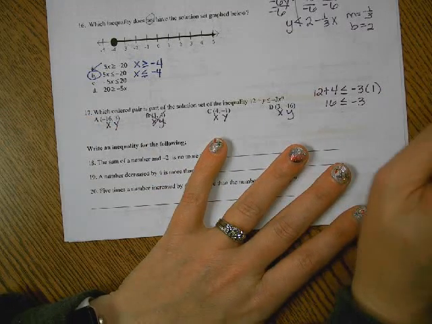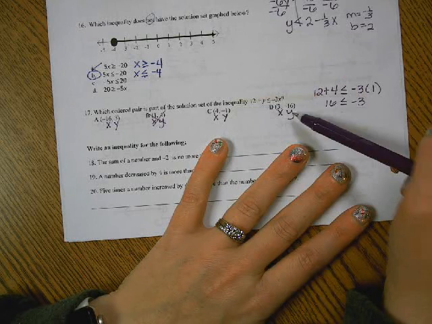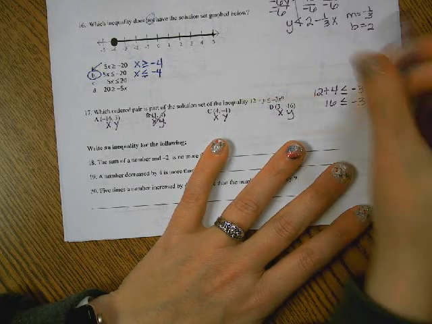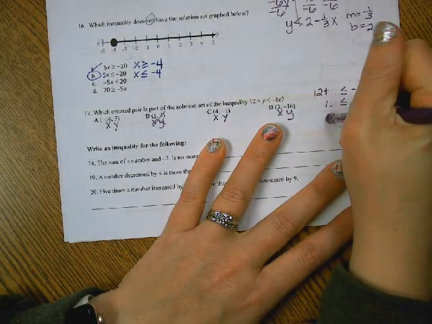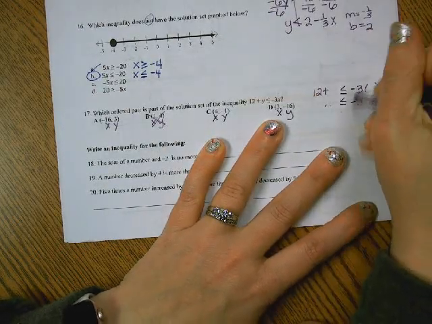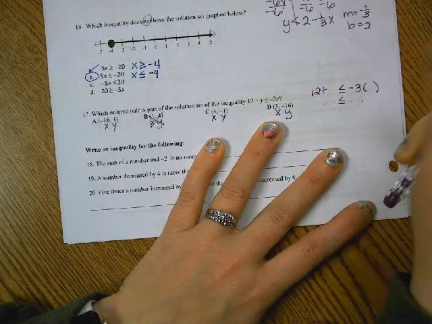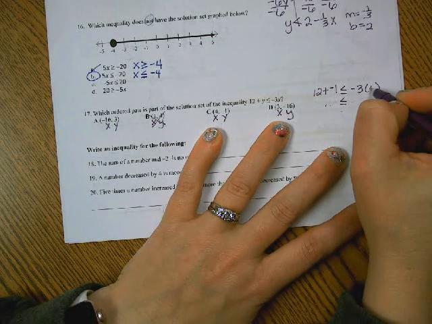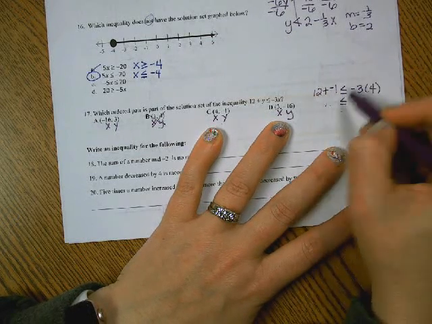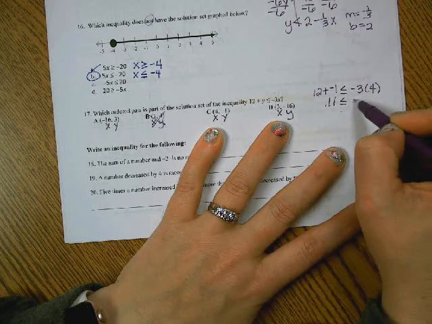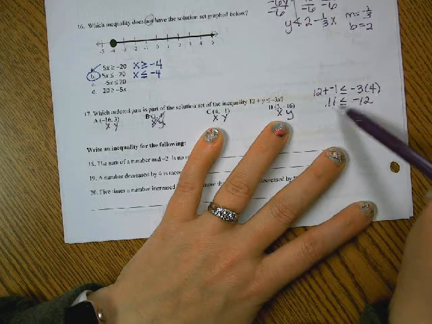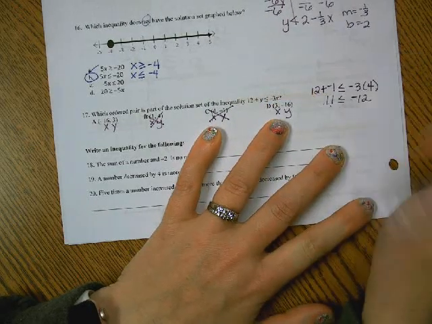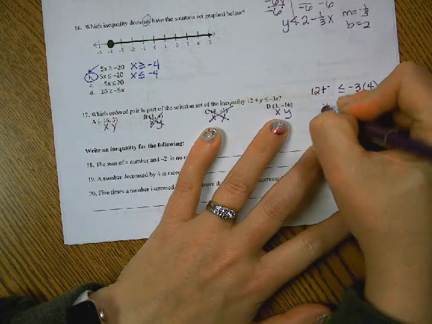Then I'm going to do the same thing for C and D and A. If you want to, you can just erase and try to solve it again, doing the same steps. So for C, I'm going to put negative 1 in for y, and 4 in for x. 12 plus negative 1 is 11, and negative 3 times 4 is negative 12. Is 11 less than or equal to negative 12? No.